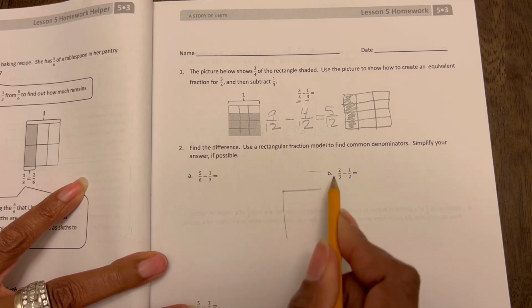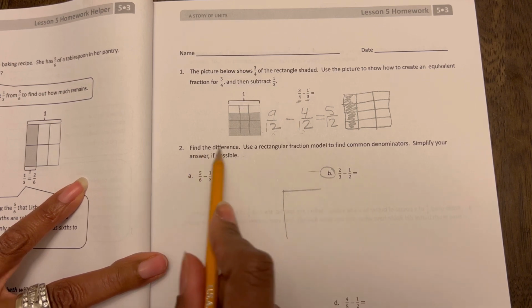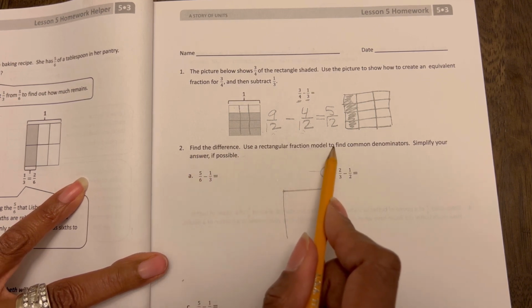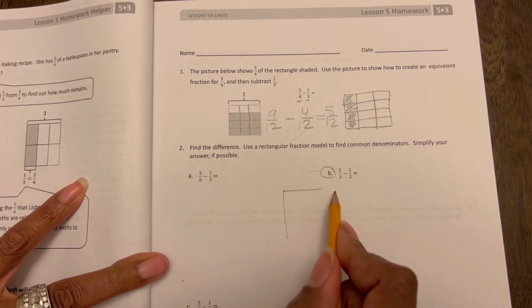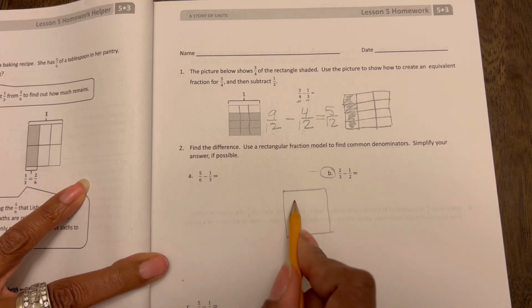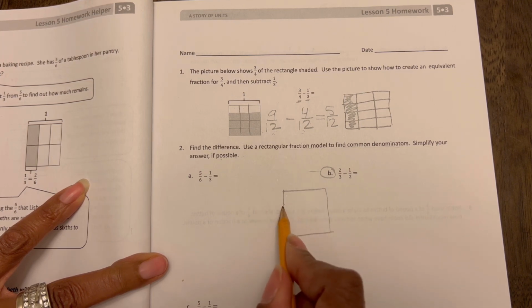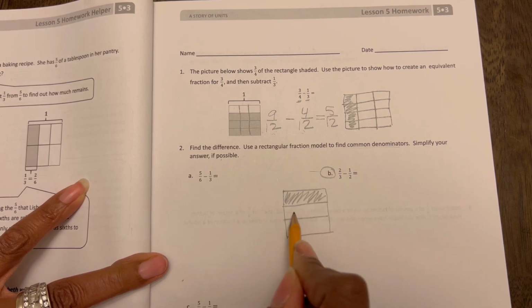Okay, so I'm going to skip to B. So here, find the difference. Use a rectangular fraction model to find common denominators. Simplify your answers if possible. Okay, so I'm going to draw one for 2/3. You can draw the lines going whichever direction you want. So that's my thirds. Shade in 2.